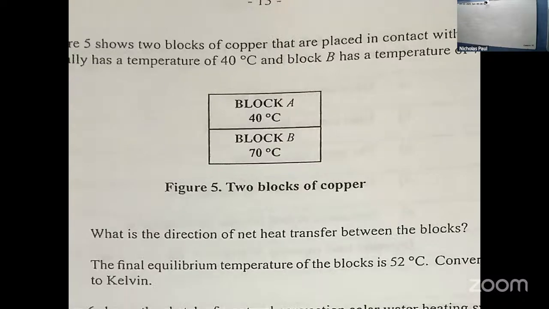What direction does heat transfer? Watch it there. From which block to which block? Pick somebody right now.